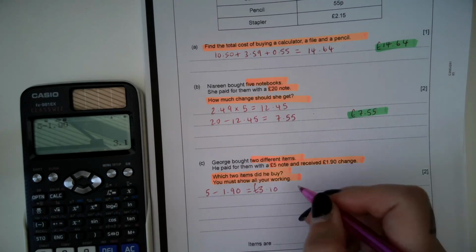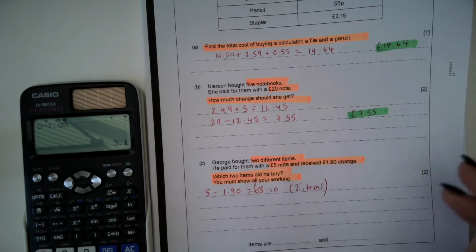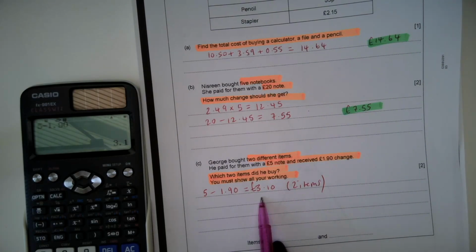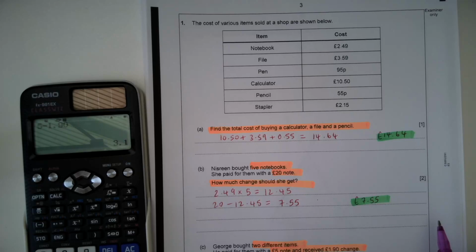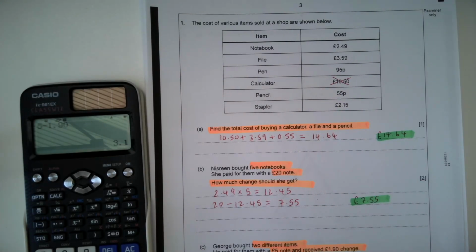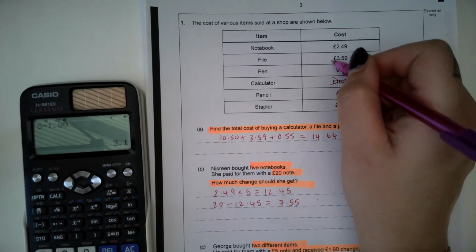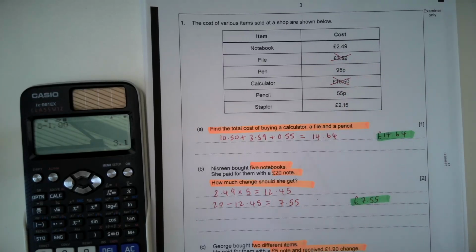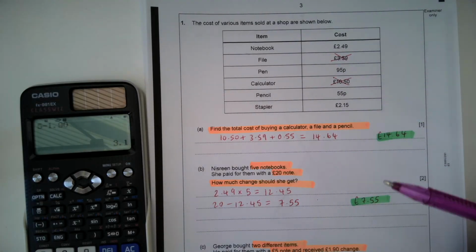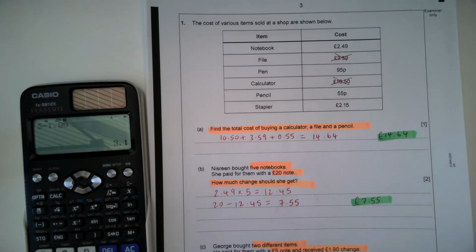All right, so that's for 2 items, remember. So we're going to do some elimination to start off with. If the total cost of 2 items was £3.10, we can get rid of some things from this table. So one of them couldn't have been a calculator. That was a lot more than £3.10 just on its own. It also couldn't have been a file, okay? But it could have been a mixture of the other things, okay? So it could have been a notebook and a pen, or a notebook and a pencil, or those the same with a stapler. Okay, so we're going to try a couple of different options.